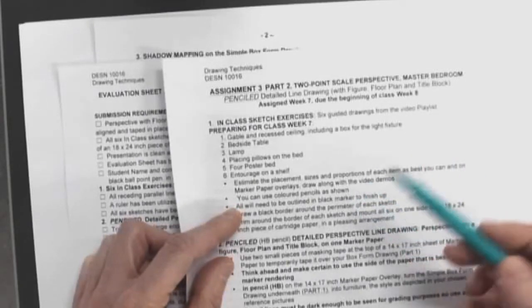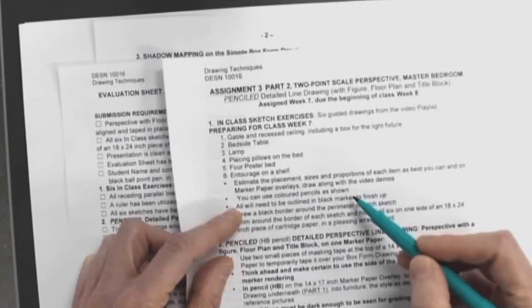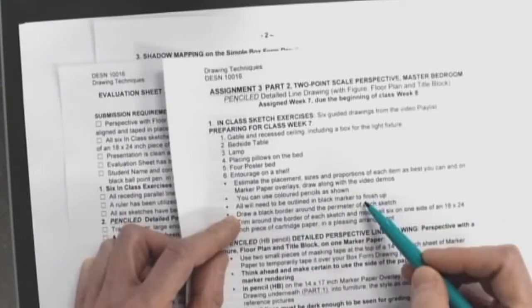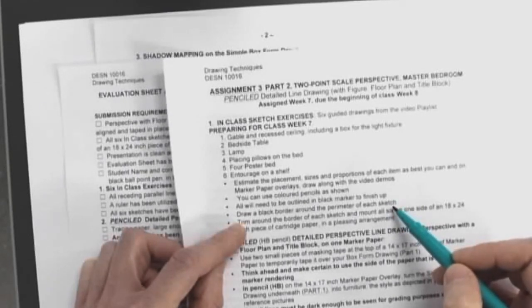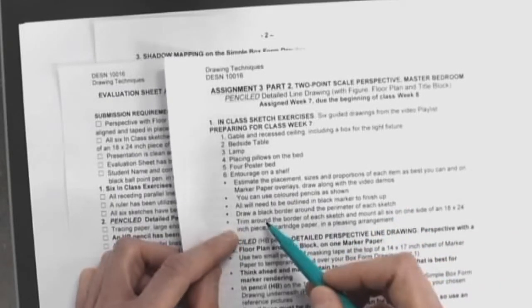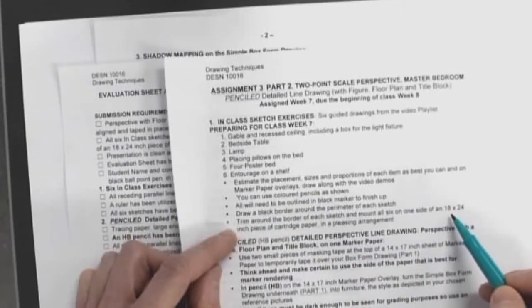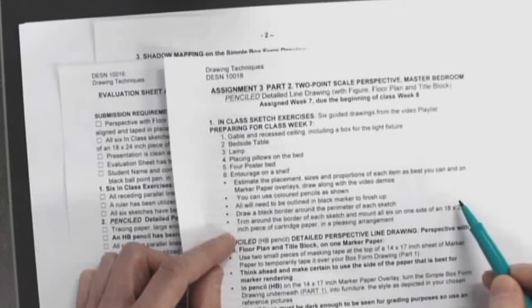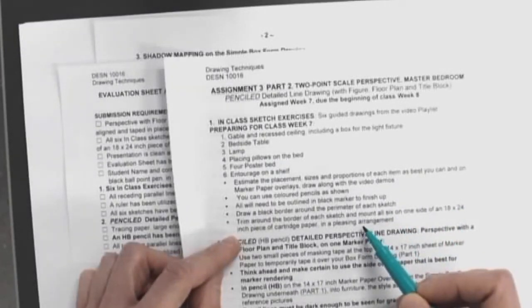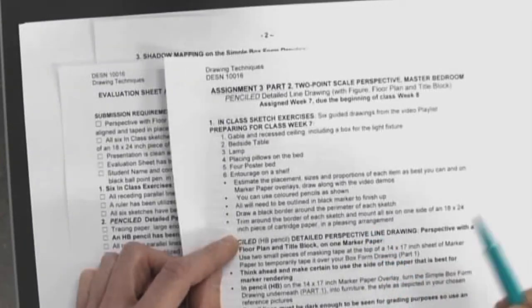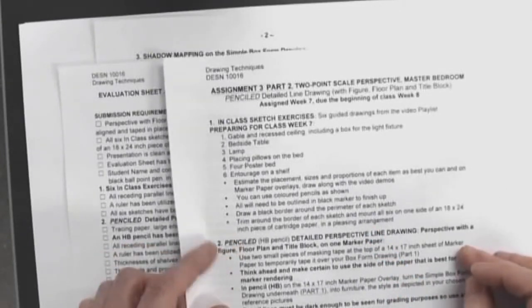And you can use colored pencils the way that I've shown you on the video, or not, that's up to you. At the end, you're going to need to outline everything with black ink when you finish up, just so that everything stands out well. And you're also going to need to put a black border around each of your sketches too. And you just trim around each of the sketches and mount them neatly on one side of an 18 by 24 inch piece of cartridge paper. You can arrange them any way you like, as long as it's pleasing.